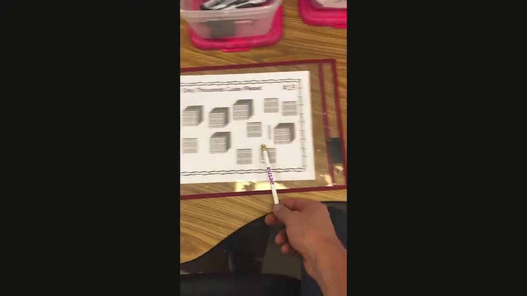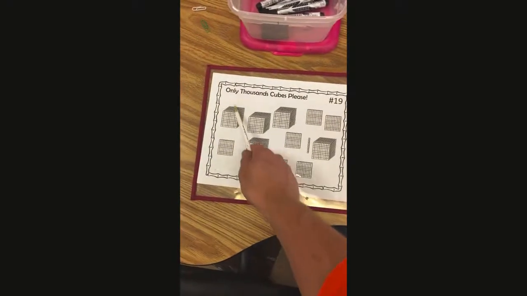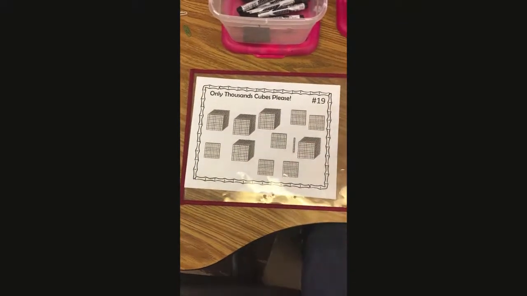For this activity, it's a CPA. We're working with some concrete models, then pictorial, and then we go to abstract. So this is covering your whole CPA here, just in one station. You look at this, where you can look at the number if you want, and then you say, oh, well, how many hundreds? We only want thousands cubes when we're done. So we're going to wipe everything away.